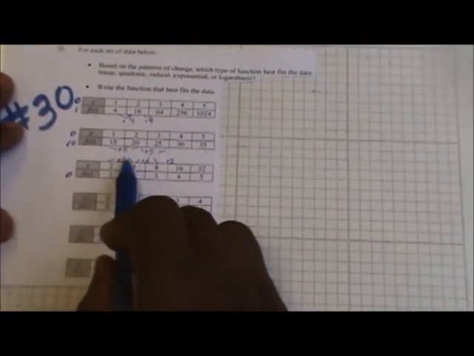So if I do that, this would be 0 in my f of x. And if I'm multiplying as I go to the right, I divide as I go left, and that would be 1. So we got 1, 0 for this one.